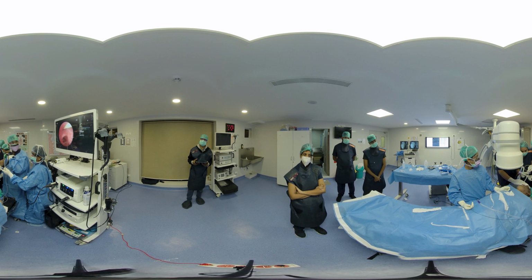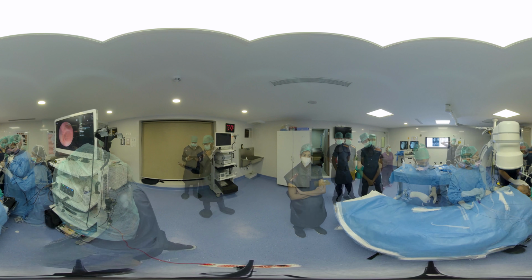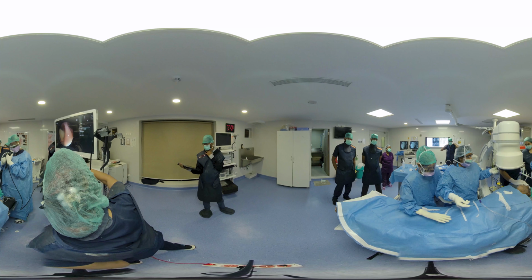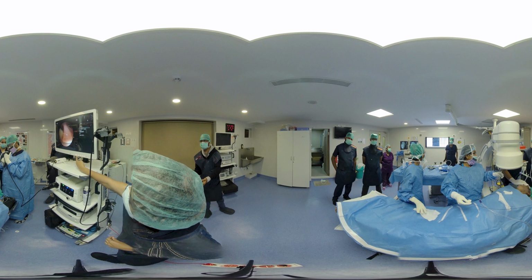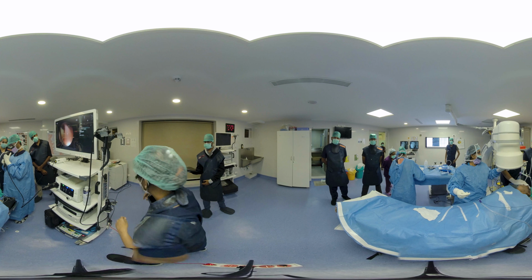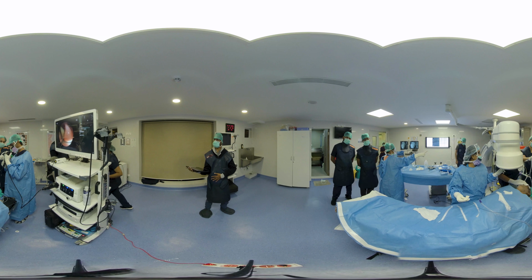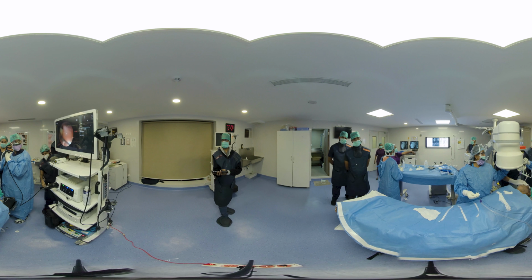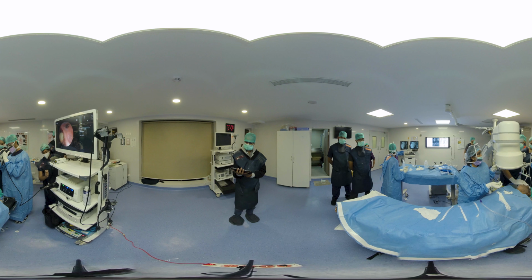Don't remove my Fogarty now. Now you can see that I am passing the radial probe into the posterior subsegment.